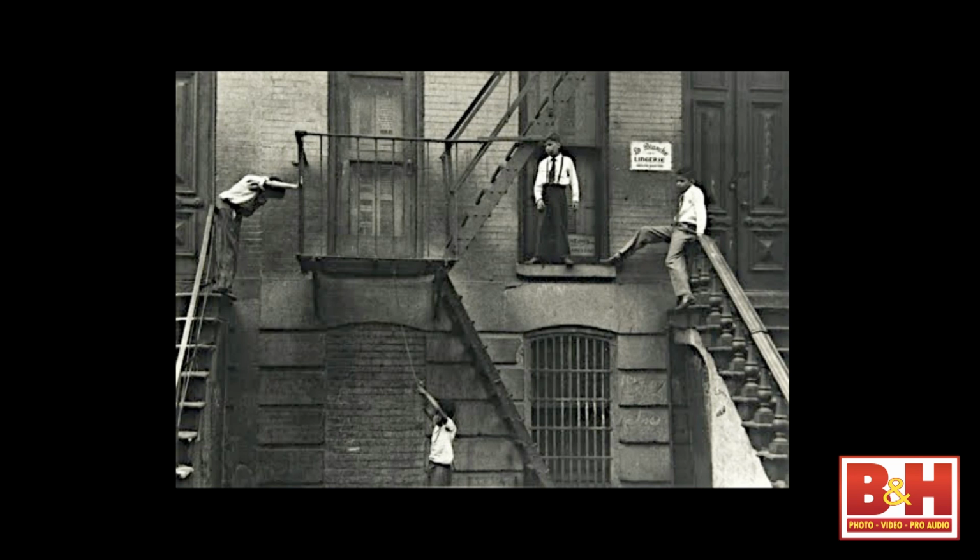Roy DeCarava. He focused on black society at this time, photographed in Harlem. He was known for his really dark treatment of his prints. He printed all himself. Some of these people did not. And he often printed a really limited tonal range and very dark.